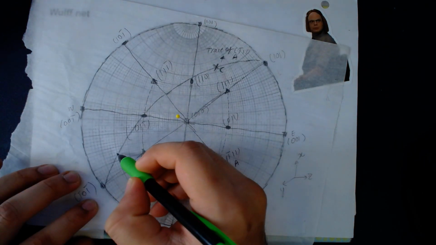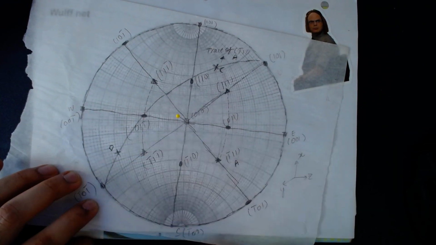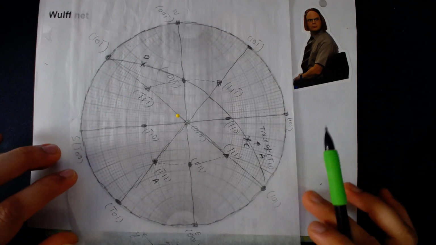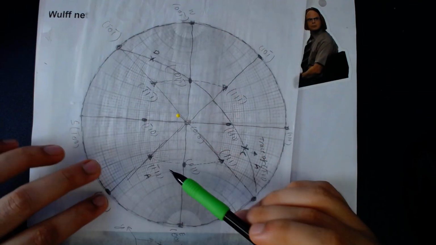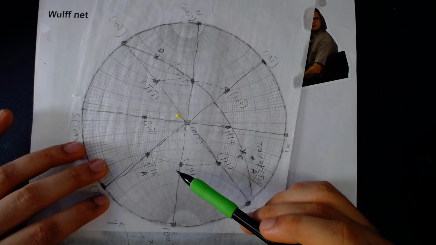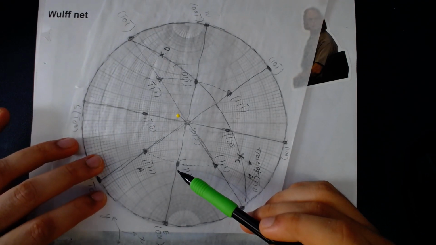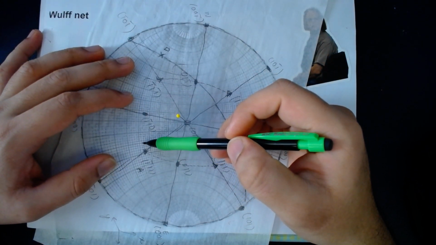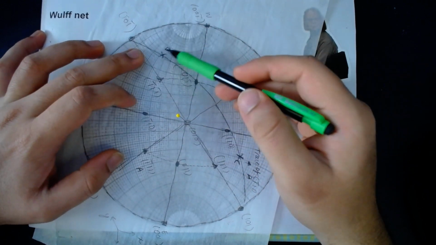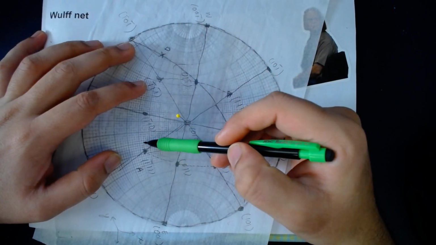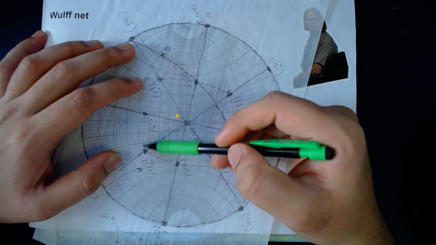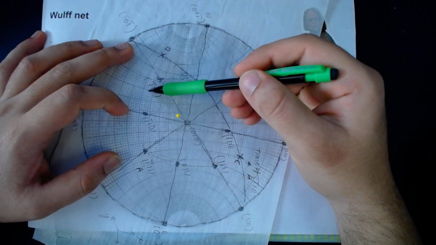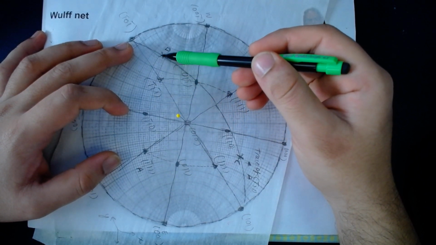I could pick this point as well, this pole. Let's call it pole D. Now this pole is also at 90 degrees from the pole A. Let's see that real quick. So let's find a common great circle for pole D and A, somewhere about here. All right, this is about 8 degrees. So 2, 4, 6, 8. So 8, 18, 28, 38, 48, 58, 68, 78, 88, and then 90.